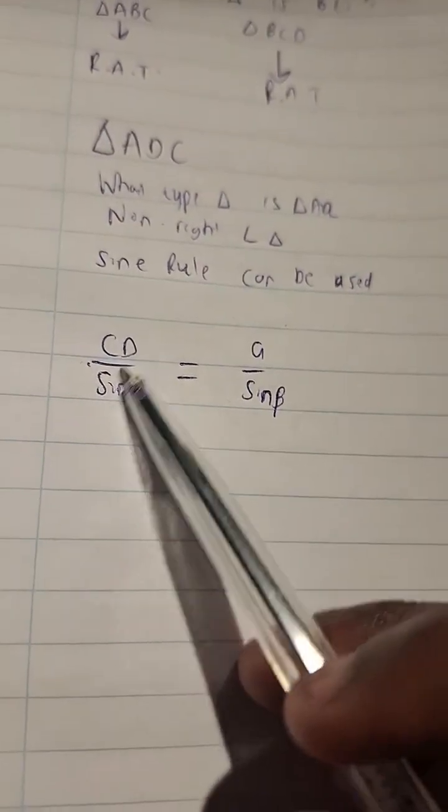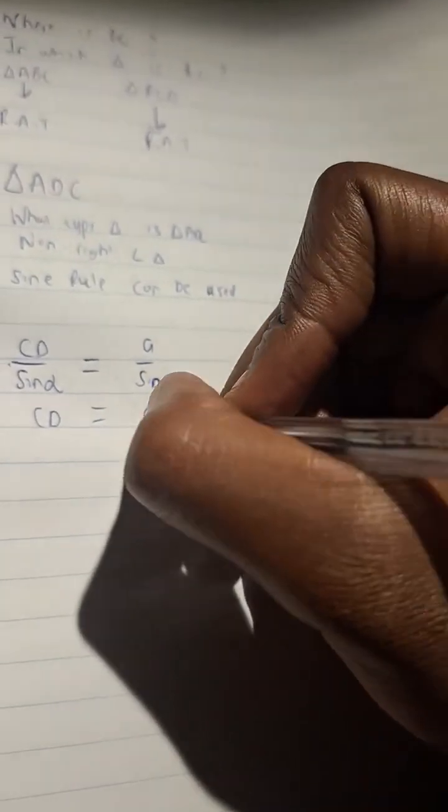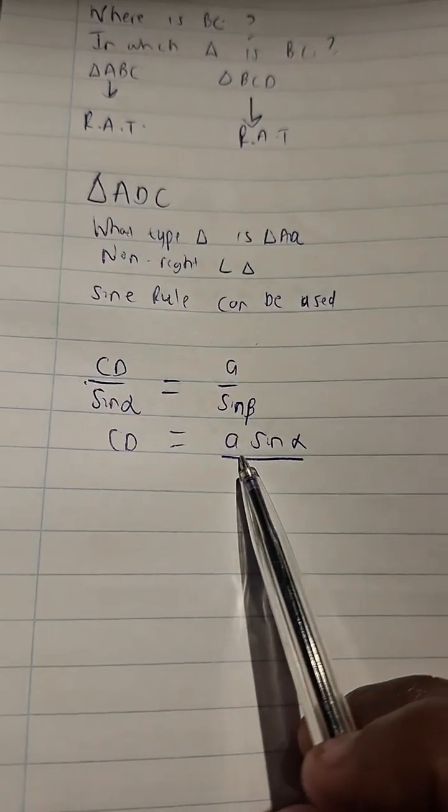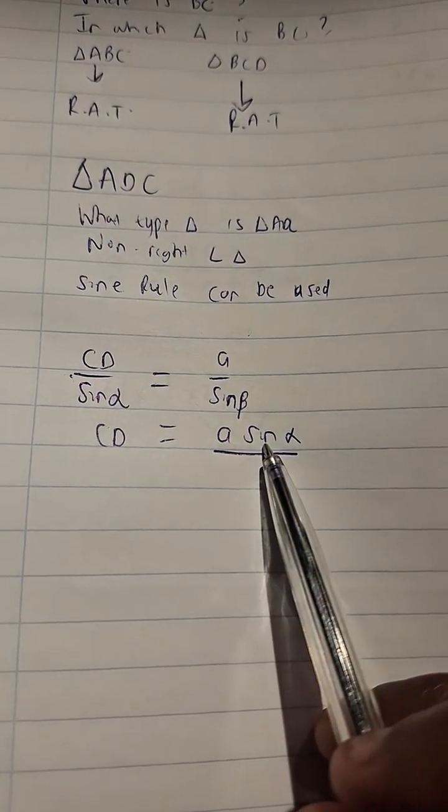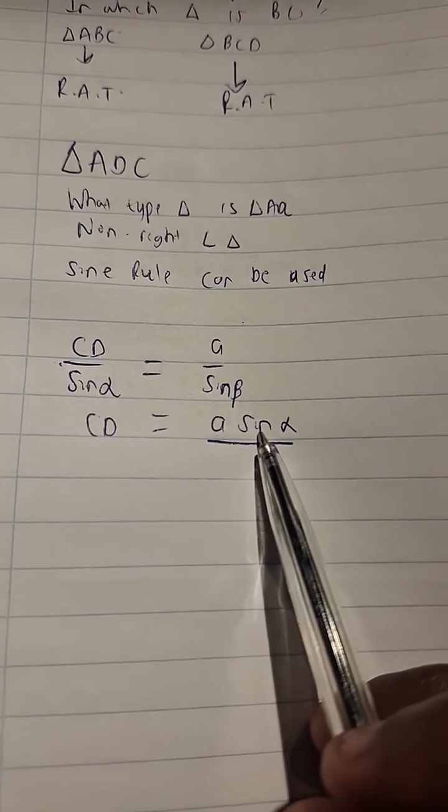Okay, CD over sine alpha is equal to A over sine beta. So let's now cross multiply. You see? Cross multiply.